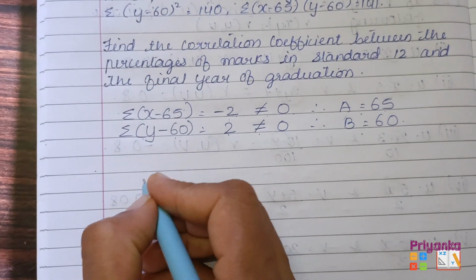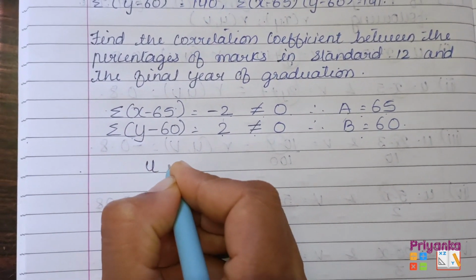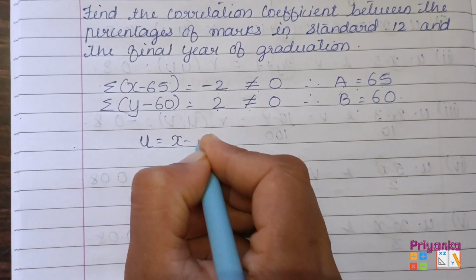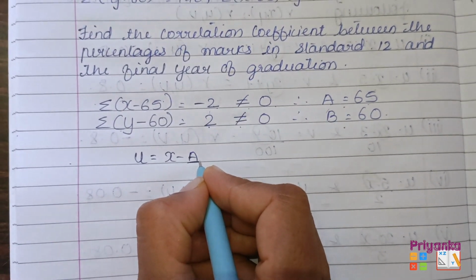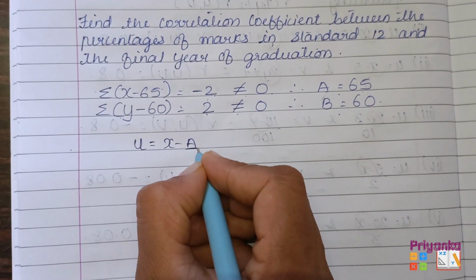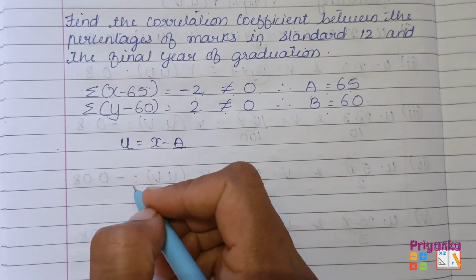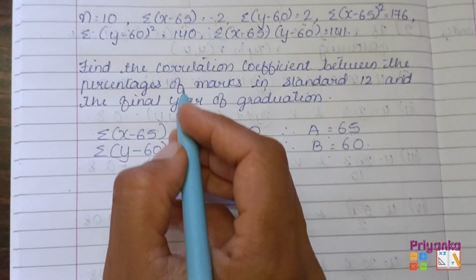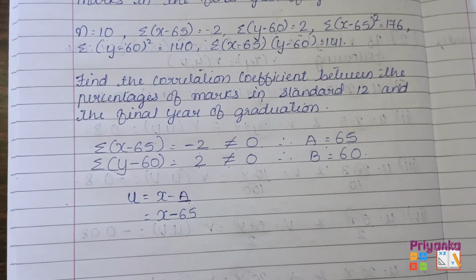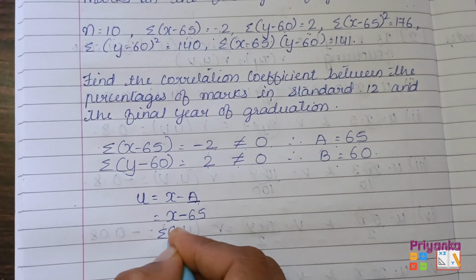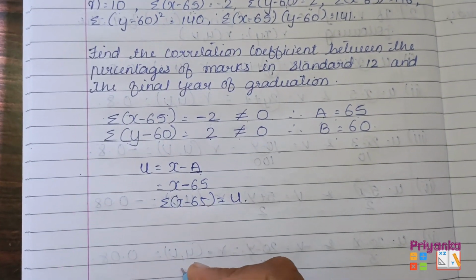So here I can show you when we assume a is equal to 65, and you remember the formula of u, we used to write u equals x minus a, and the value of a we used to assume any number out of the column, but I prefer to take the smallest number. That's what I have explained to you in the last questions. So here we are going to assume 65 as a, that is x minus 65.